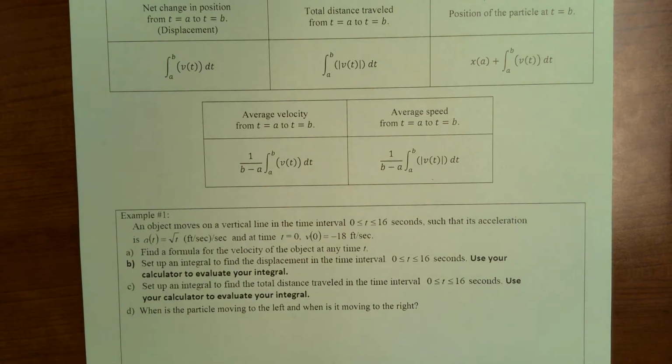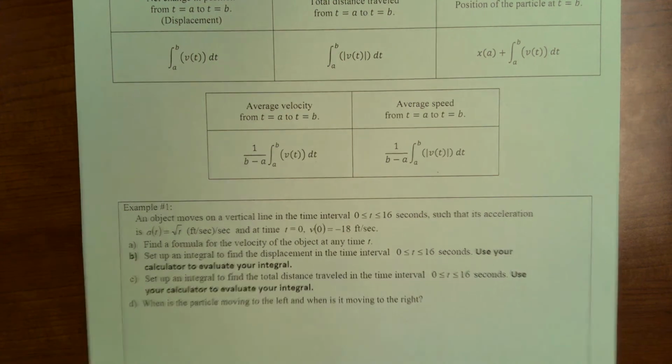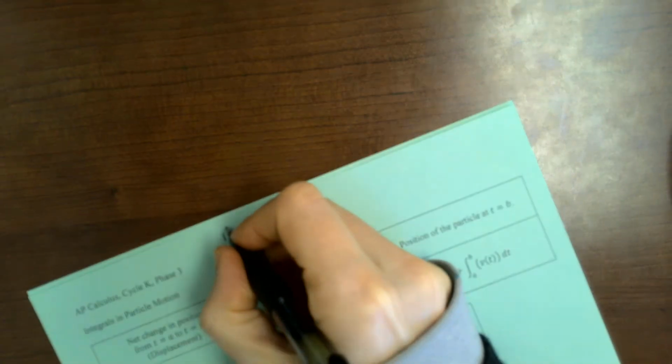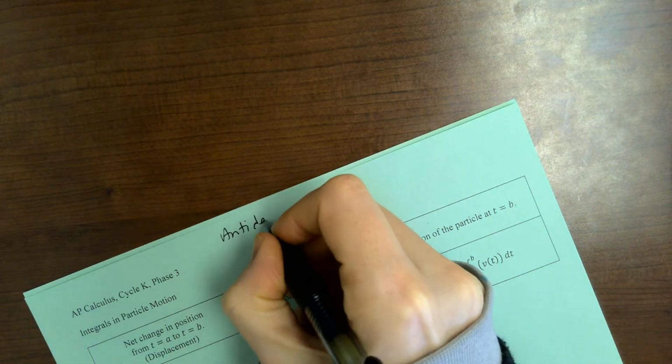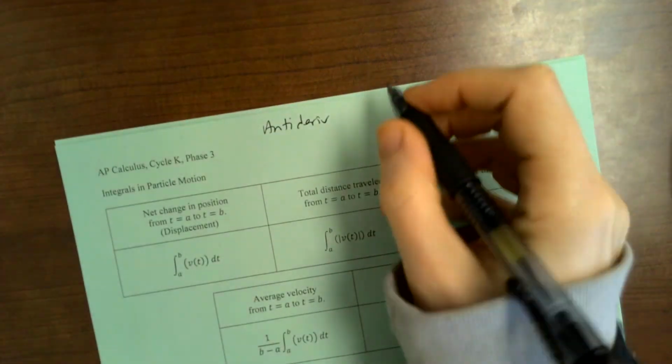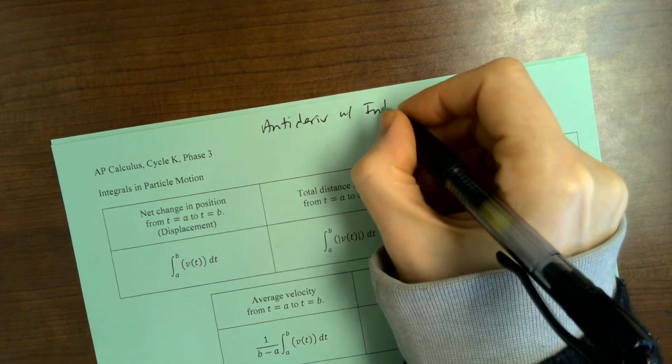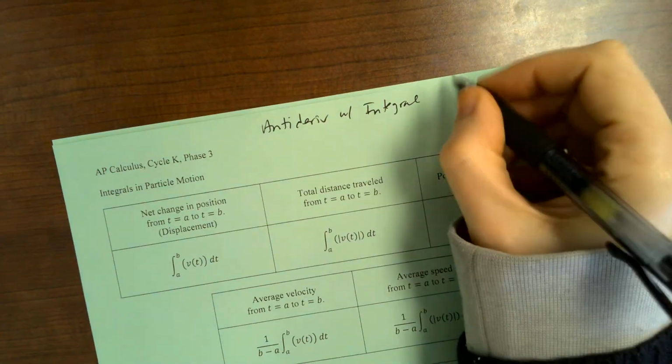Now there's a couple ways of doing this. I'm going to rely on this formula. Where did I put it? Yes, okay. It's the antiderivative with integral formula.